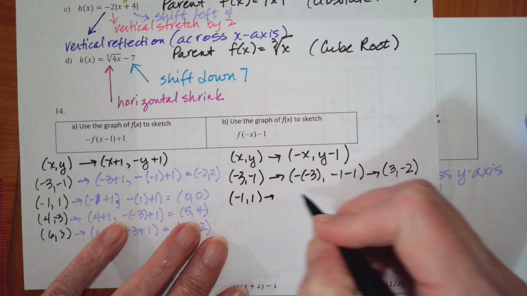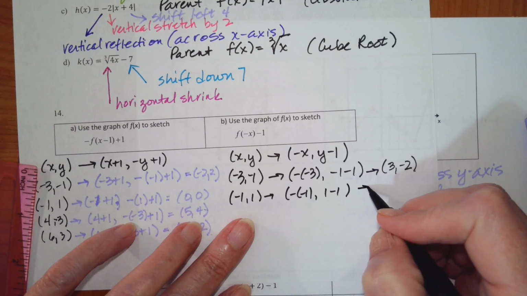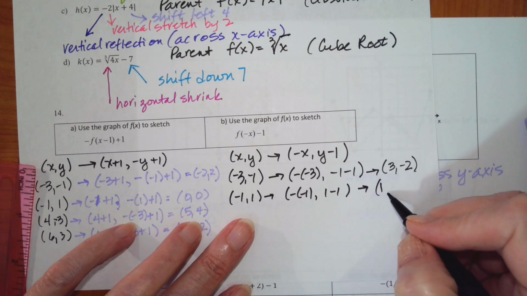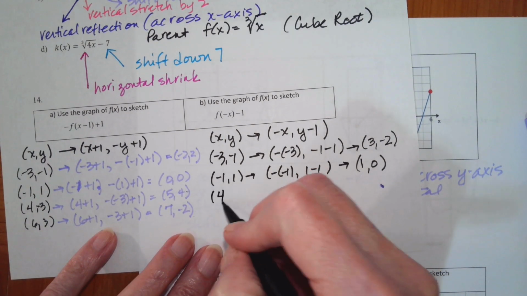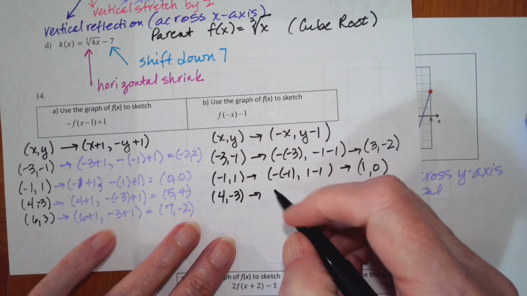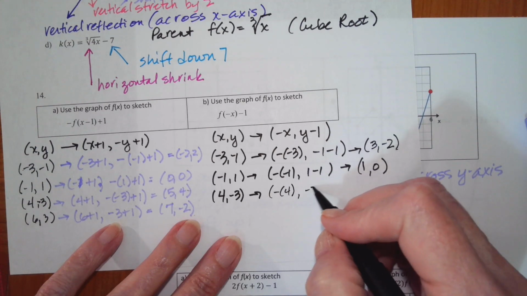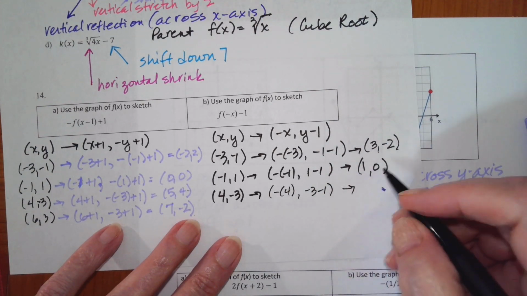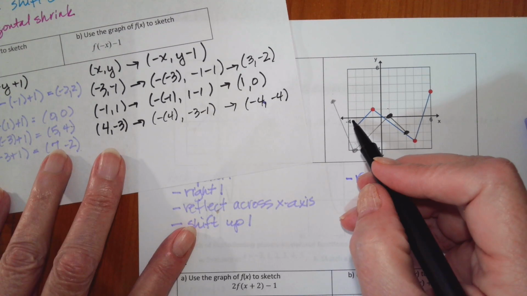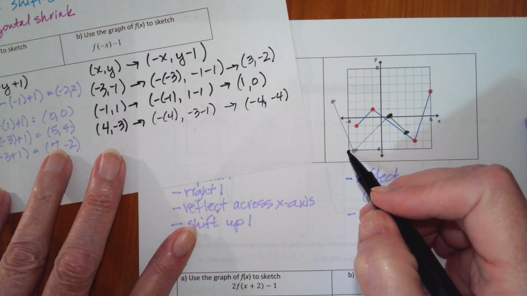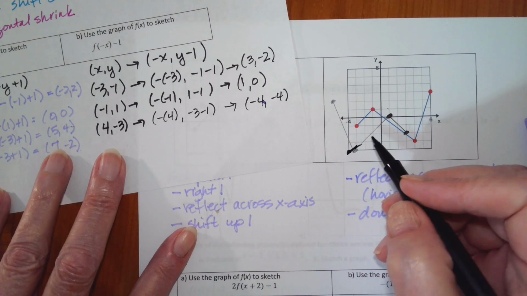Negative 1, 1 becomes the opposite of negative 1, and then 1 minus 1, which is 1, 0, that point right there. 4, -3 becomes the opposite of 4, and then -3 minus 1, which becomes -4, -4. So -4, -4, it's right there. I didn't move it across one because the scaling's off. Okay, so that should be there.